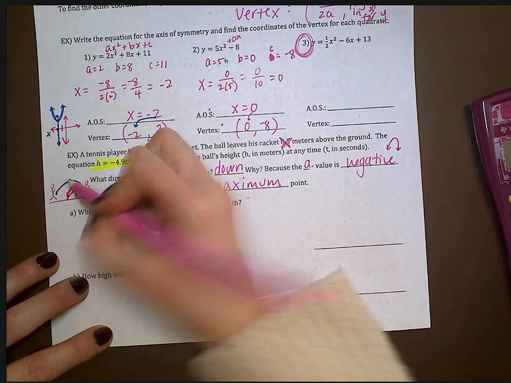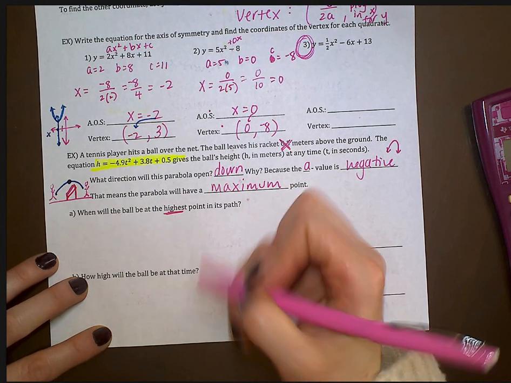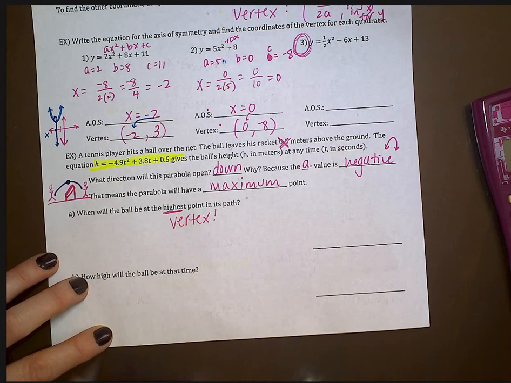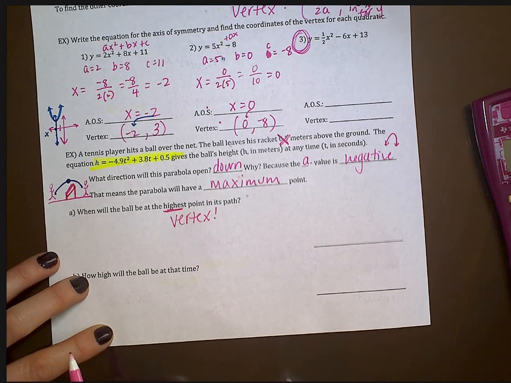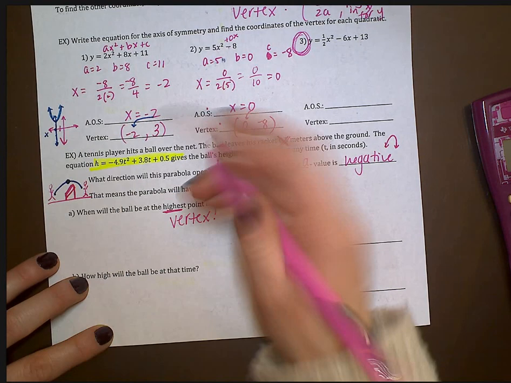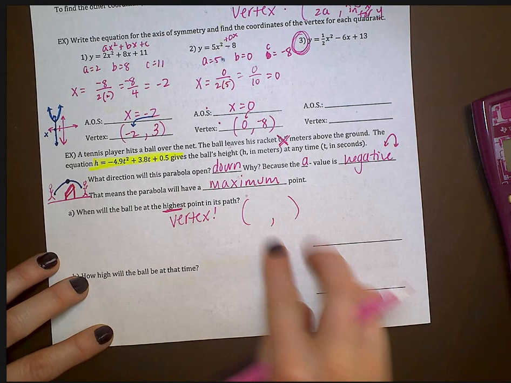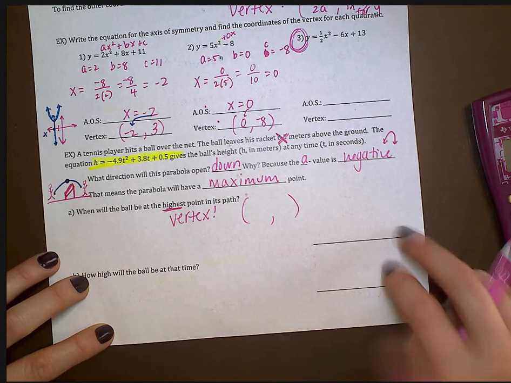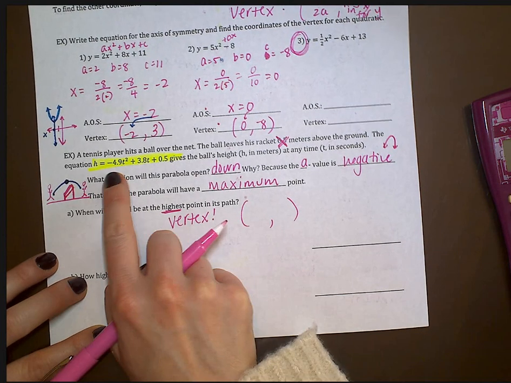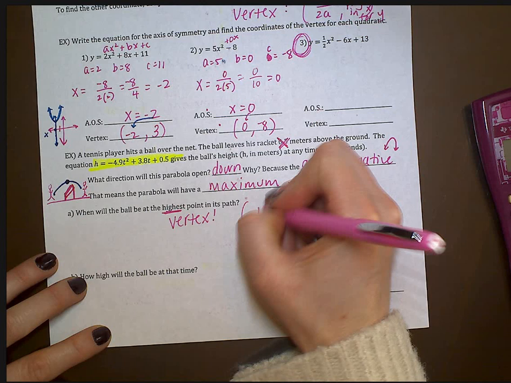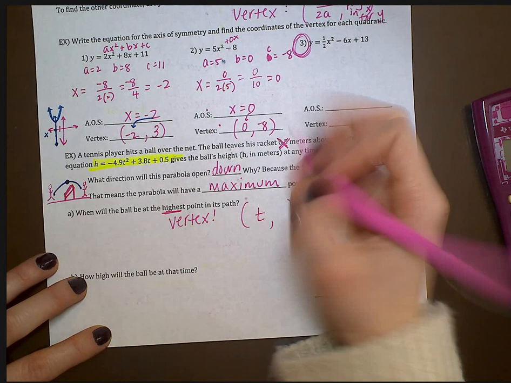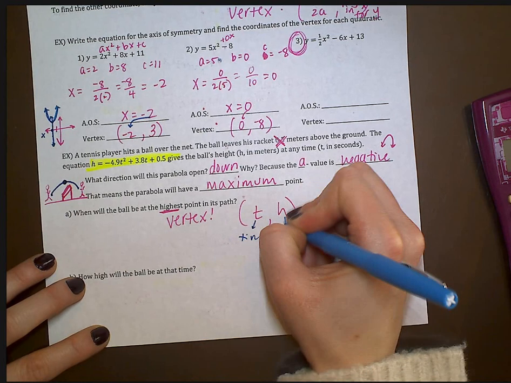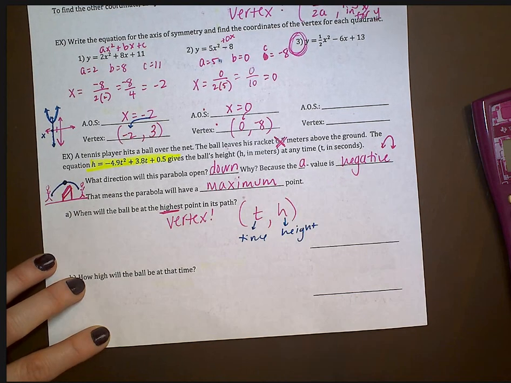If they're talking about the highest point or the lowest point, that's the vertex. The vertex is either the max or the min of the parabola. I know, guys, that the vertex is an ordered pair. It's 2 numbers. That's why they're asking me 2 different questions. Okay, normally it's x and y. In this case, they're using t instead of x, and they're using h instead of y. T just stands for the time, and h is the height.